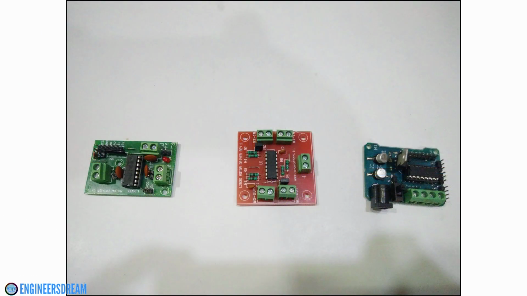Now guys, as you can see in front of the screen, there are 3 motor driver breakout boards, and in all the 3 motor driver breakouts, you can see that there are pins or sockets to connect the input pins from the Arduino, and there are output sockets to connect the DC motors. There is also a power socket where you can connect the external battery. So out of the 3 breakout boards which are present, I'll first explain you the breakout board which is there on the left hand side.